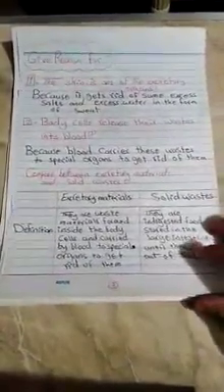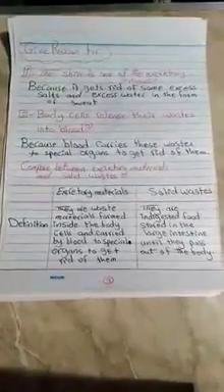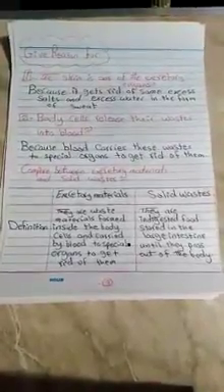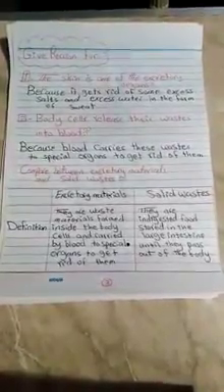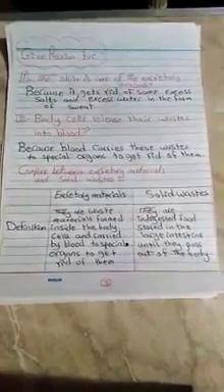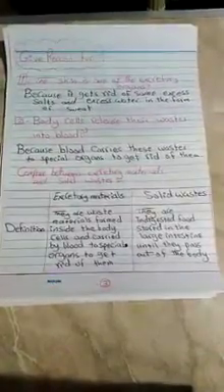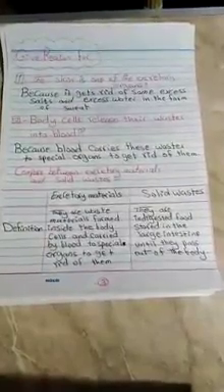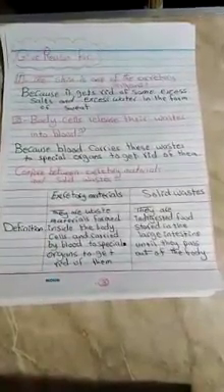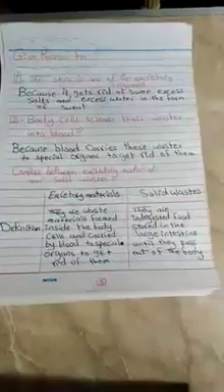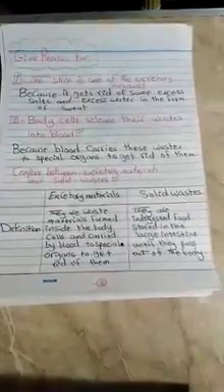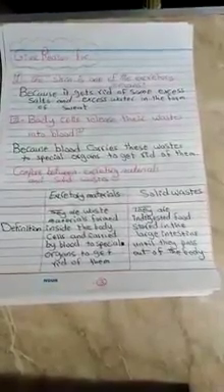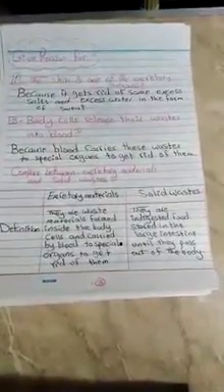There is a question for give reason. Number 1, the skin is one of the excretory organs. Why is the skin one of the excretory organs? Because it gets rid of some excess salts and excess water in the form of sweat.